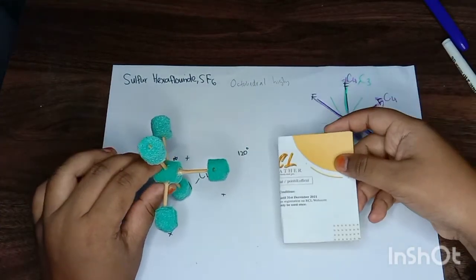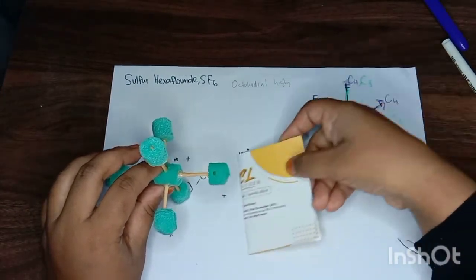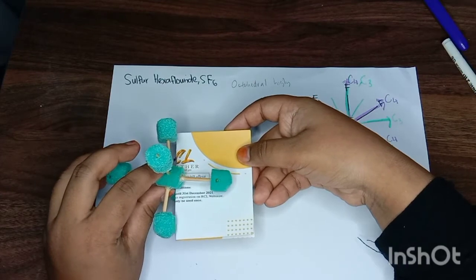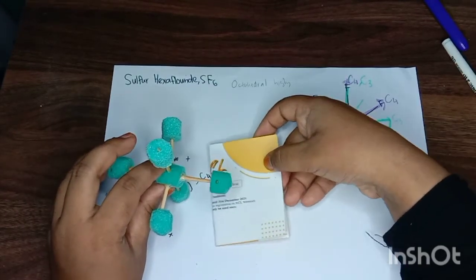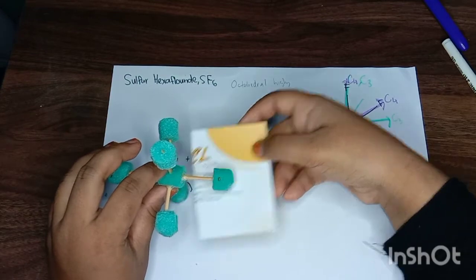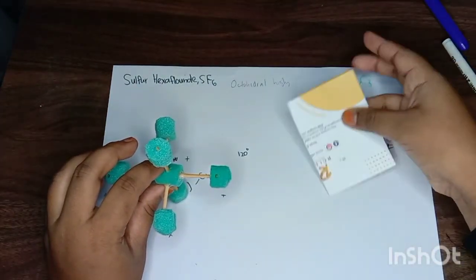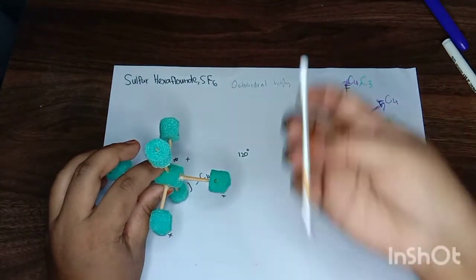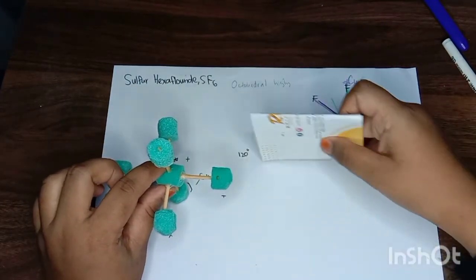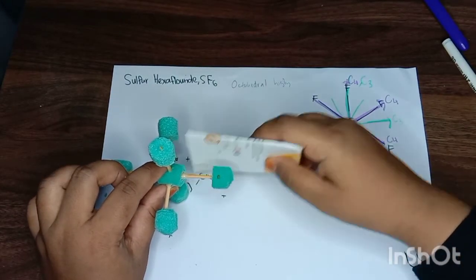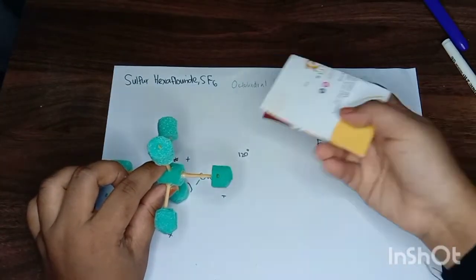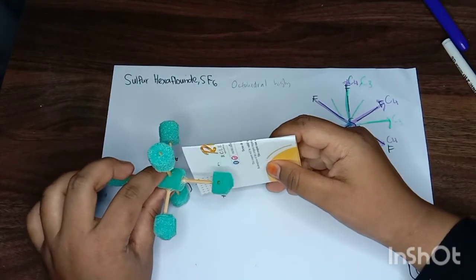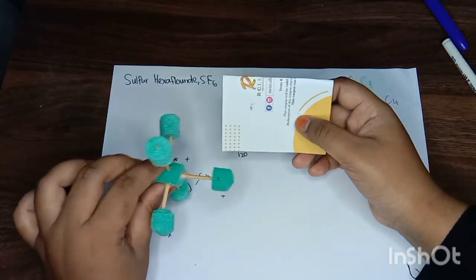If we cut this molecule through this or through this, we get the same configuration. Cutting from here or here, we also get the same configuration, and from here and here, the same. Then there are 3 horizontal planes involved in this molecule.